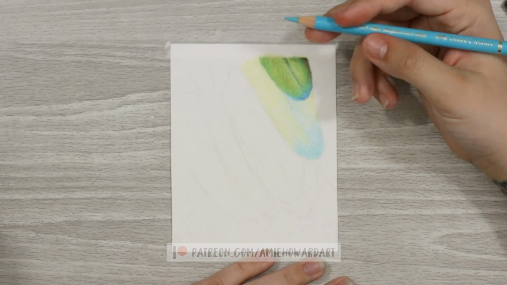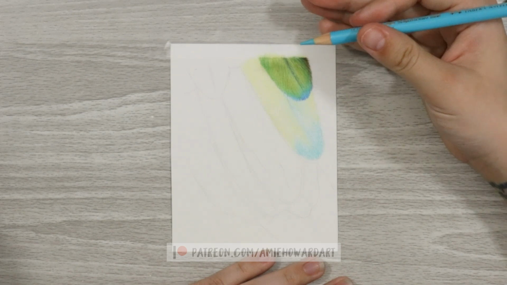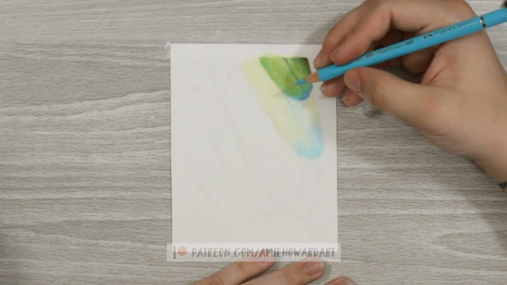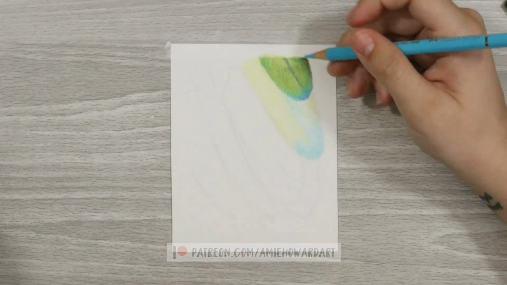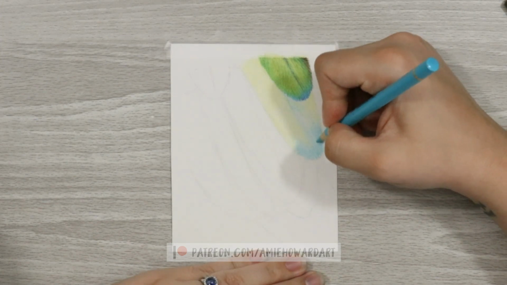So at the moment, if we kept it how it was here, it wouldn't look too three-dimensional. In fact, it looks really kind of flat. The thing that's going to help this look three-dimensional is adding some shading underneath this first feather. So we'll get to that in a minute. We just need to build up our base tones.